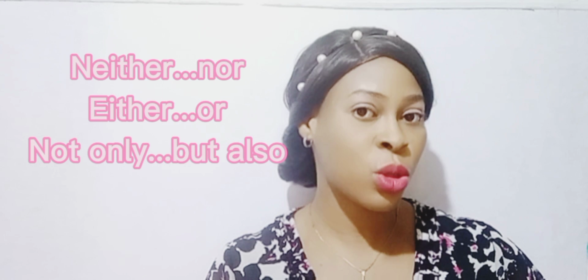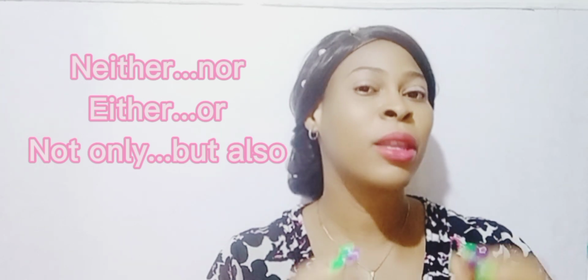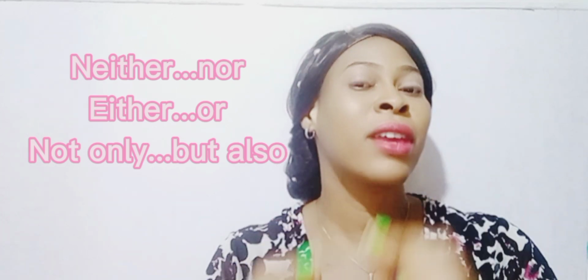If two subjects, such as nouns or pronouns, are joined by neither, nor, either, or, and not only, but also, you tend to use the proximity concord rule. That is, the closest element to the verb determines if your verbs will be singular or plural.